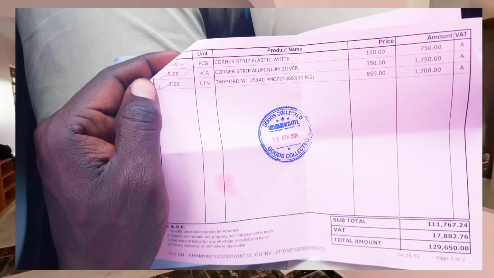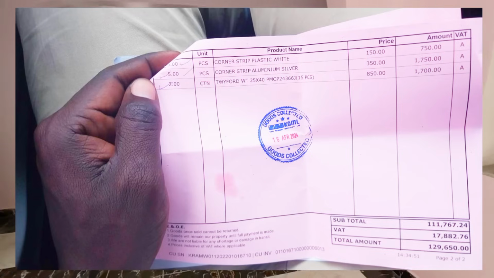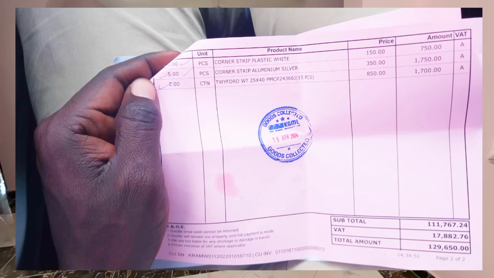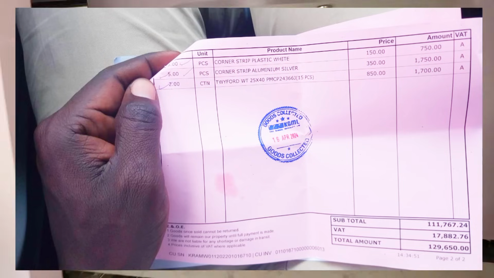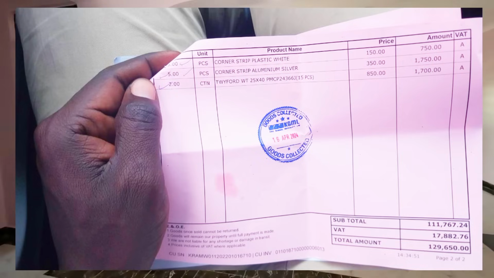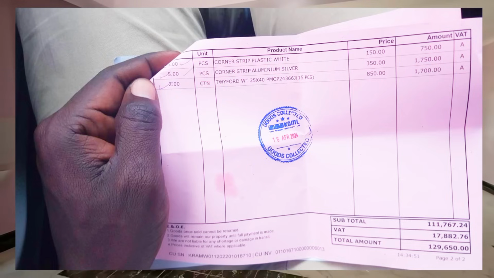So the total cost of tiles was 129,650. Then we also had to add wall tiles, 3 of them.